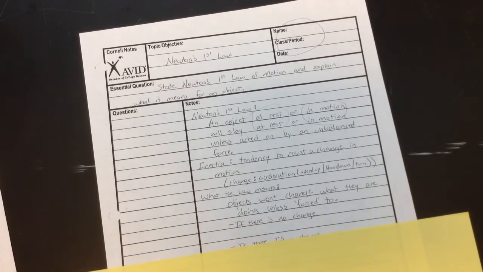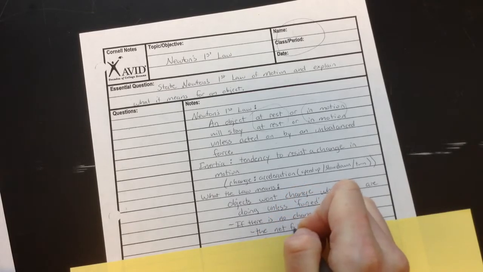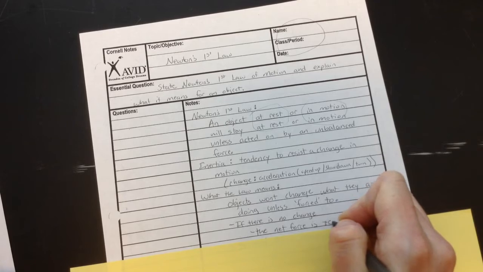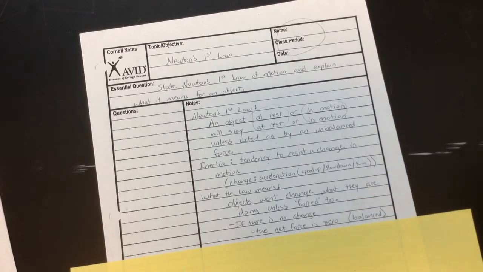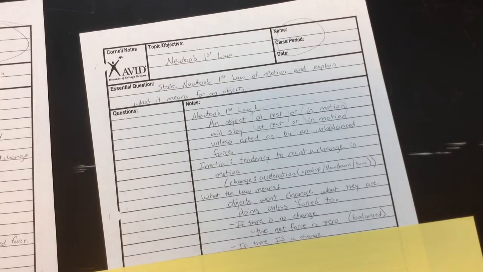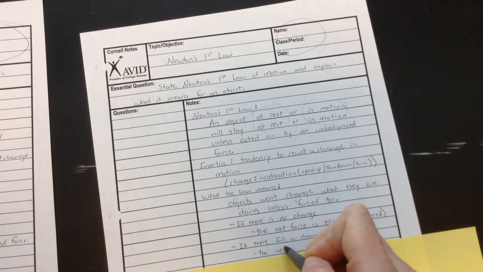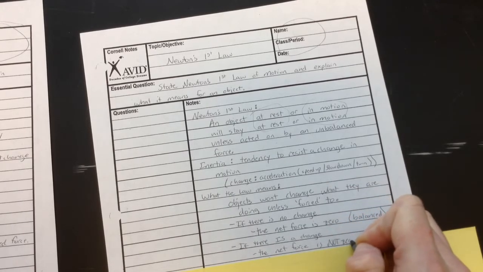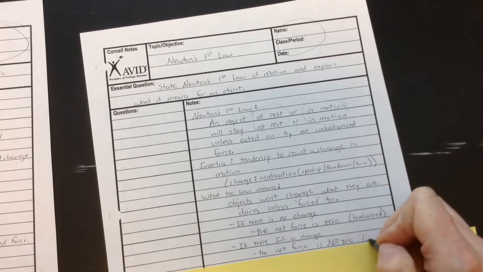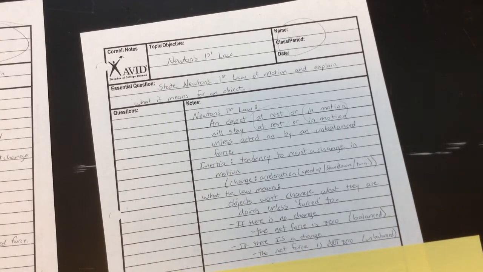So if there is no change, that tells you that the net force is zero. And remember, we called those balanced forces. The net force is zero if there is no change. That's how you can use this. If there is a change, then you know that the net force is not zero. That means that some force is winning a game. We end up with our unbalanced forces. So that's pretty much it.